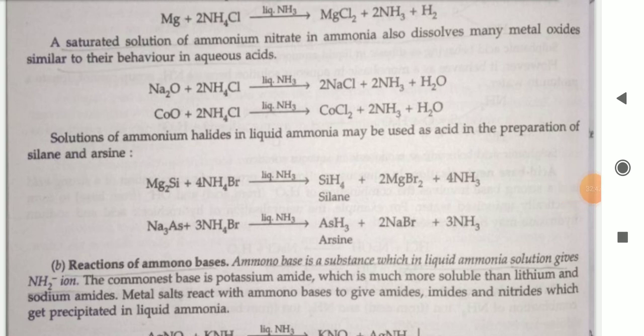Cobalt oxide plus 2 NH4Cl in presence of liquid ammonia will give CoCl2 plus 2 molecules of ammonia plus water. Solution of ammonium halide in liquid ammonia may be used as acid in the preparation of silane and arsine. Mg2Si plus 4 molecules of NH4Br in presence of liquid ammonia will give SiH4 plus 2 MgBr2 plus 4 molecules of ammonia. Na3As plus 3 molecules of NH4Br in the presence of liquid ammonia will give AsH3 plus 3 NaBr plus 3 ammonia.